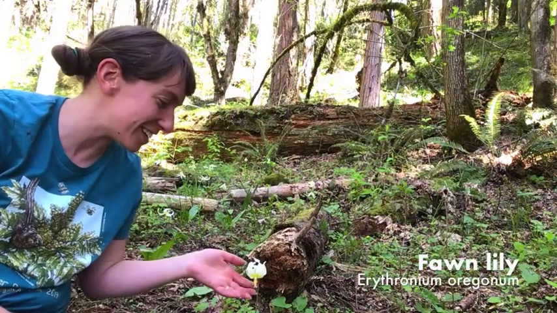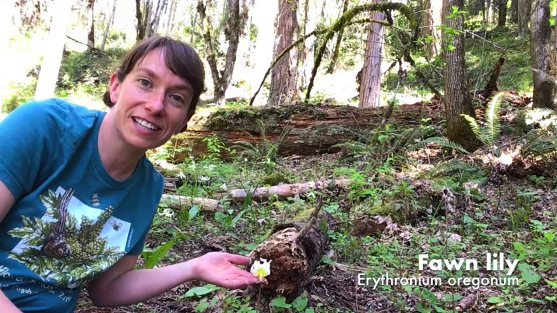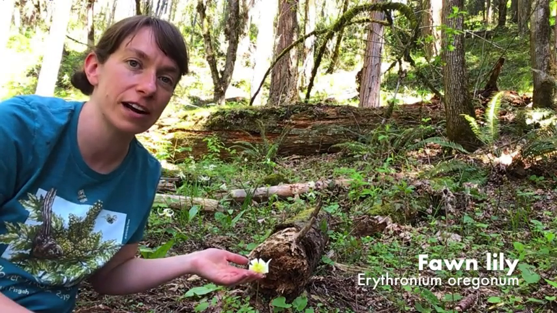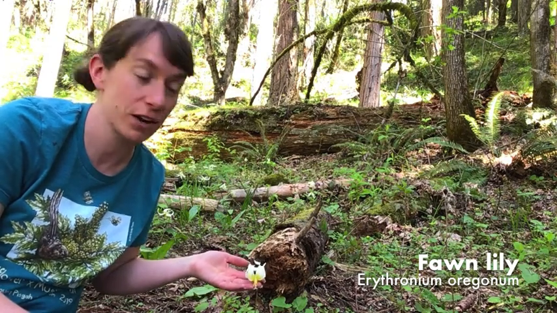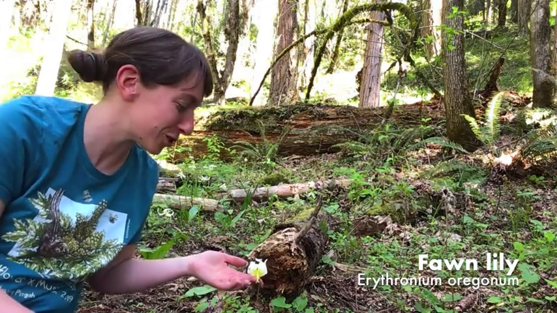Here are fawn lilies next to me and out behind me. So fawn lilies are a flower that really like the forests. They like shadier areas, and they're also one of the earliest flowers that we have out here. One of the earliest like big showy flowers for sure.